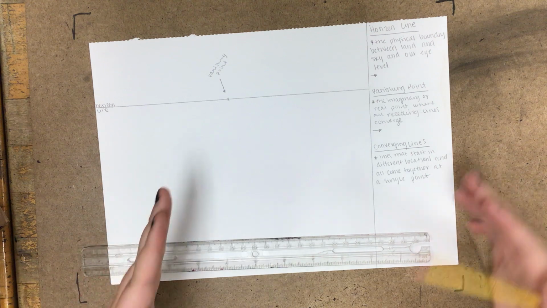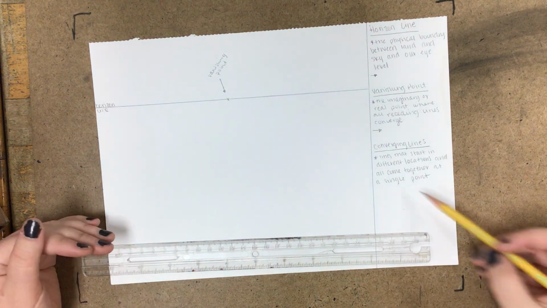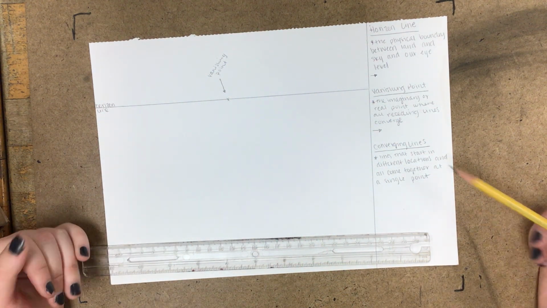Alright, so our converging lines are those lines that are going back into space. They're all going to start at a different location and come together at a single point, which is going to be our vanishing point.